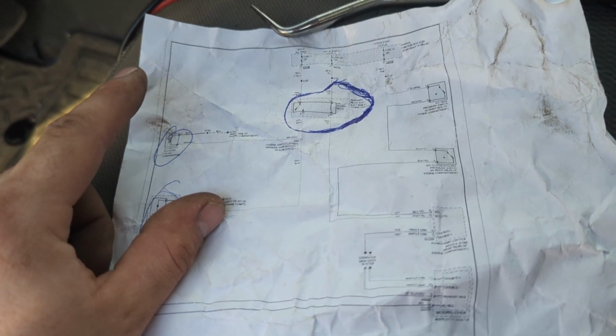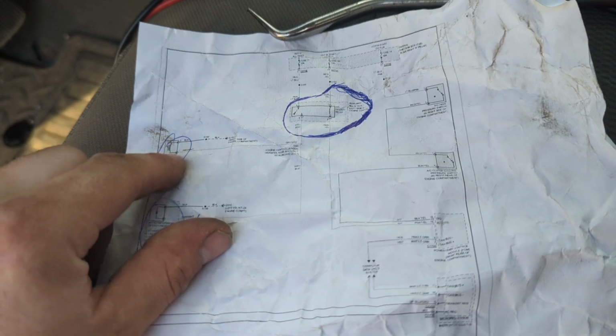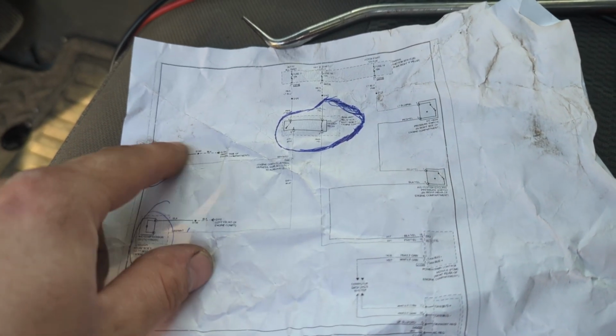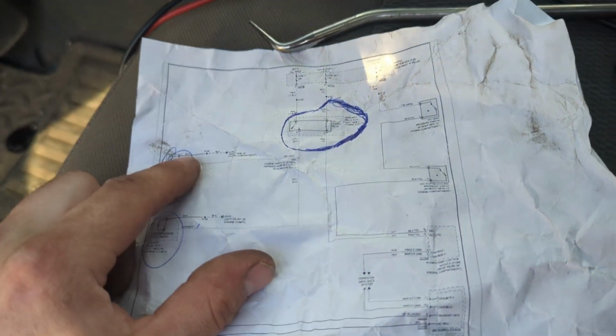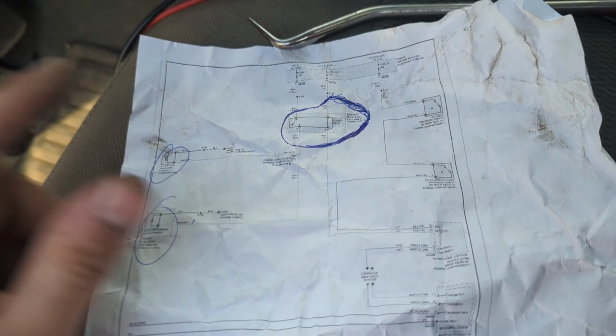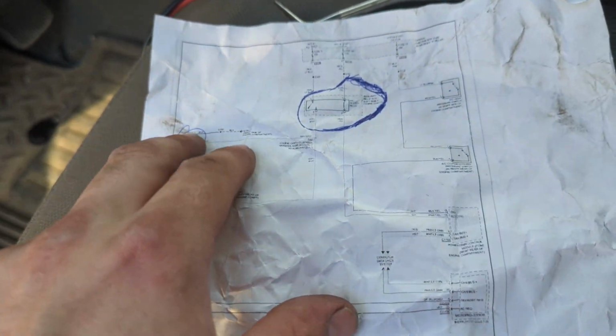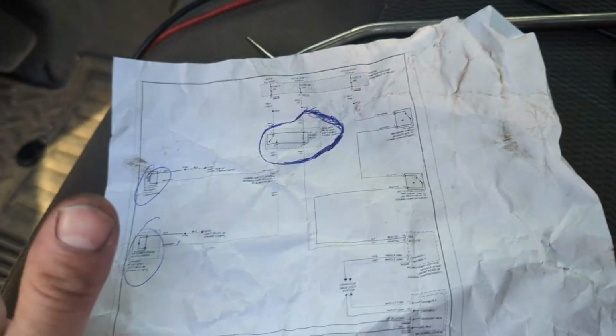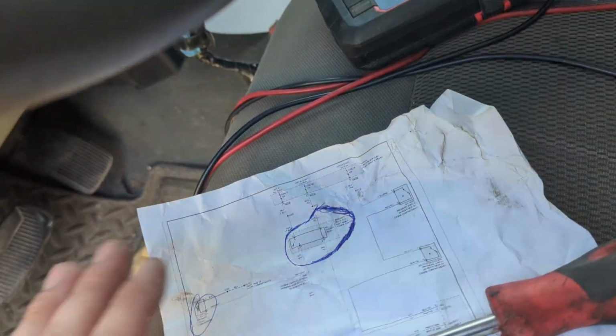That's going to be the next step, because we have to test our connector down here to see if maybe we are shorted to ground. We have to make sure that we're not shorted to the ground with the key on. I'm not even turning the system on completely yet.